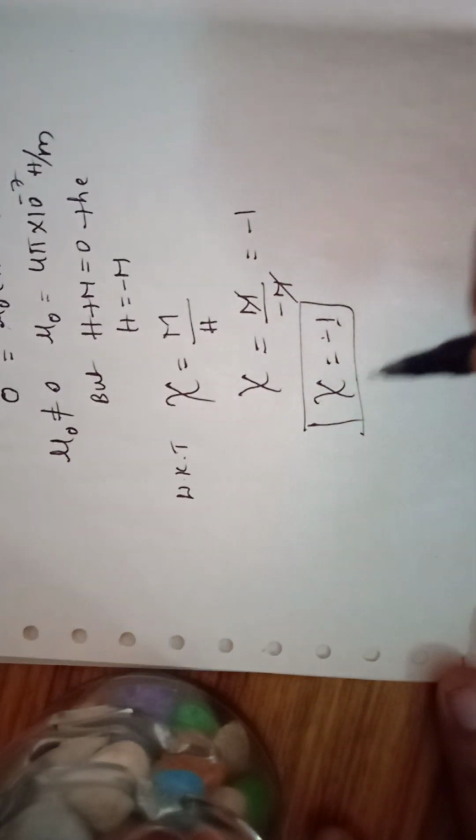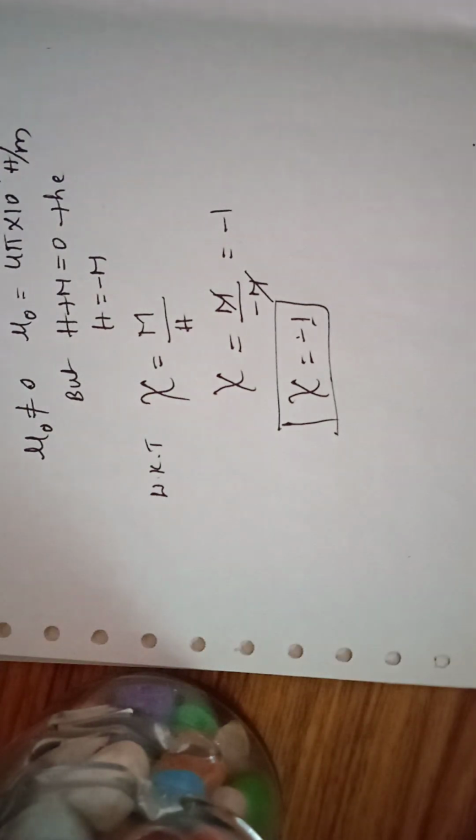Of course. Based on the susceptibility value, we can classify the magnetic materials. If the susceptibility value is negative, those materials are diamagnetic in nature. If the susceptibility value is 0 or slightly positive, it is a paramagnetic material. And if the susceptibility value is greater than that, they are ferromagnetic materials.